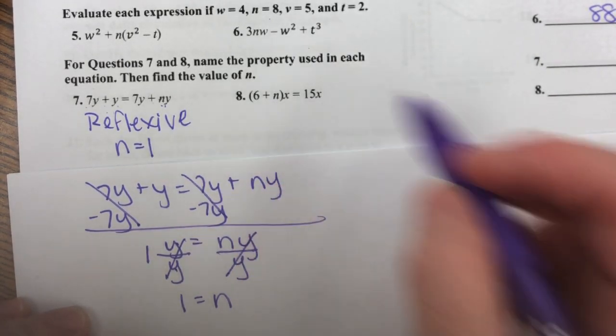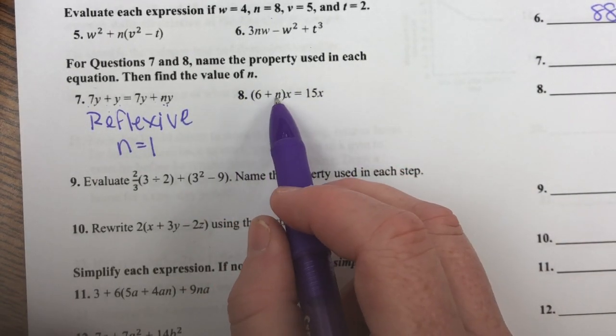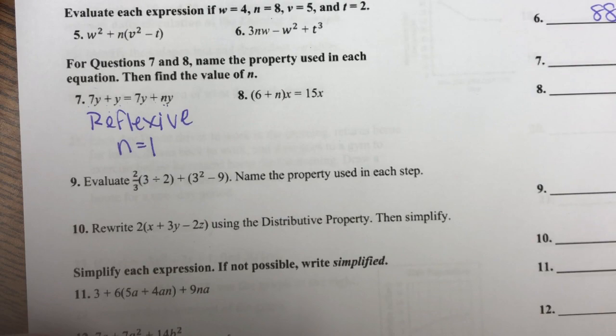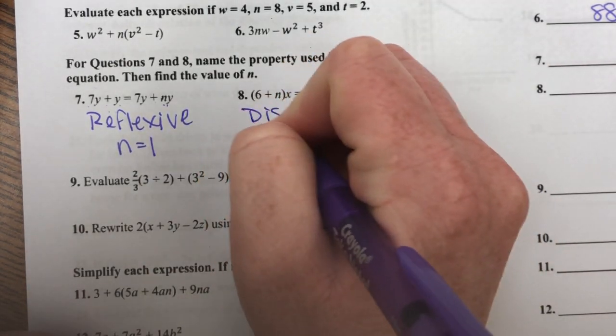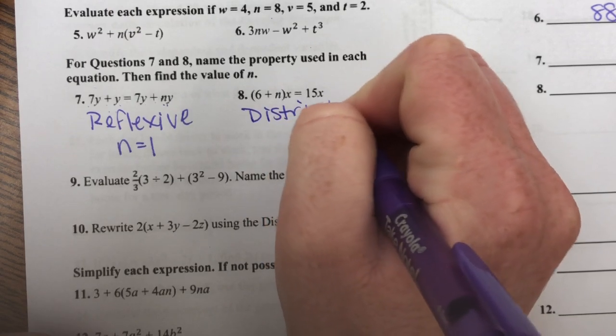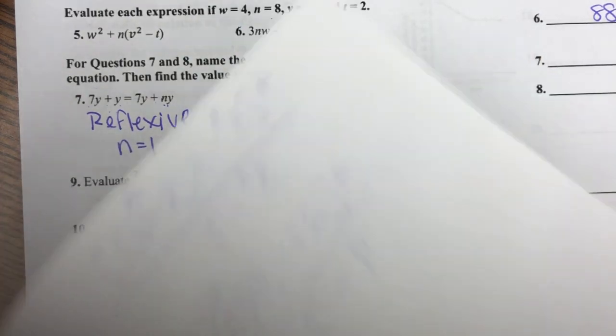And then number 8, same thing. They took this problem and wrote it out, pretending that we already know what n is. So here, it looks like what they did was use the distributive property, because what did they do? They distributed that x to the 6th term and the n term. I'll show you what I mean. Hopefully this is pretty easy for you guys.